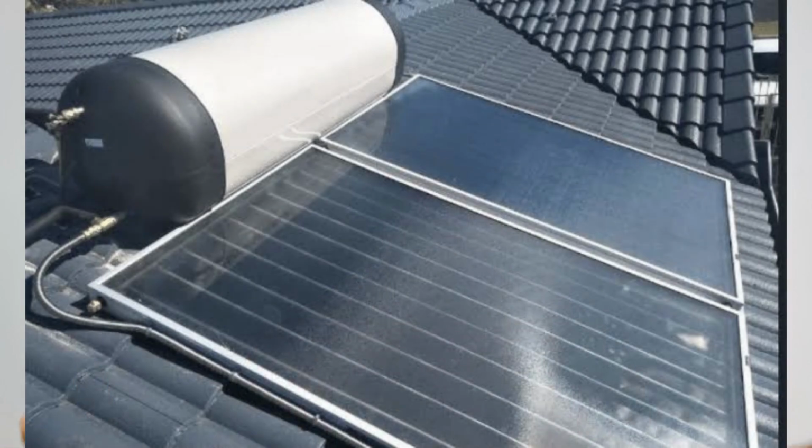Then we have another technology used in utilizing sun radiation, which is called the solar thermal system. Solar thermal systems use mirrors and collectors to concentrate sunlight to generate heat, used for water heating, space heating, and for driving turbines to generate electricity.